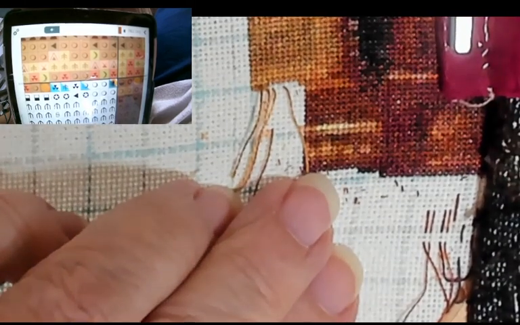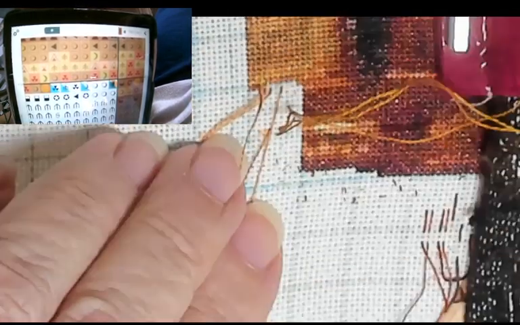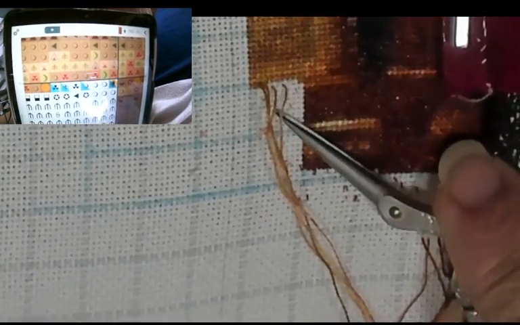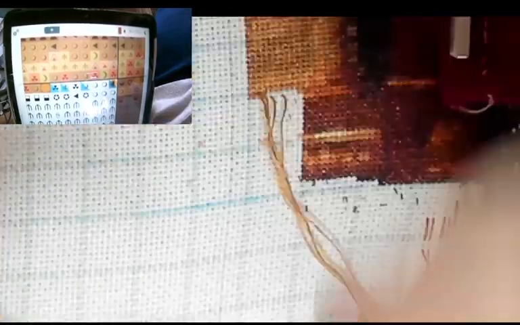Okay. I'm going to go a couple threads away and do a little bit of a tacking stitch, which you don't really have to do, but I like it to be on the safe side. And then I am going to clip this thread close, and we are done with this color for now. So that means I will wrap it back on my bobbin and stick it away.